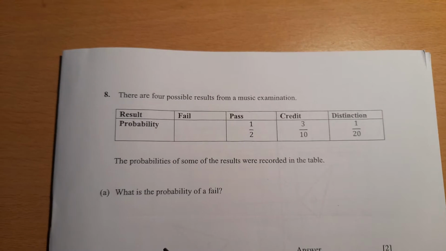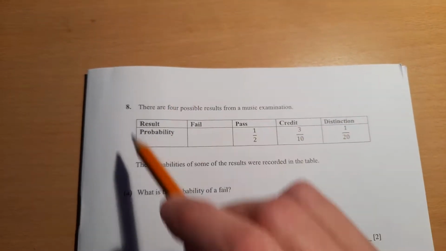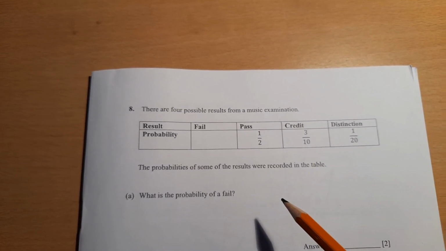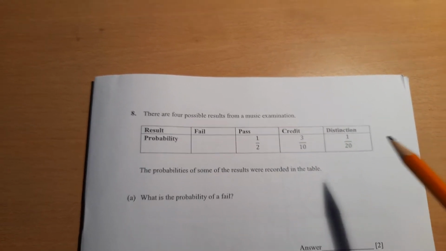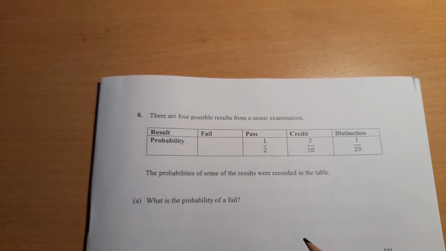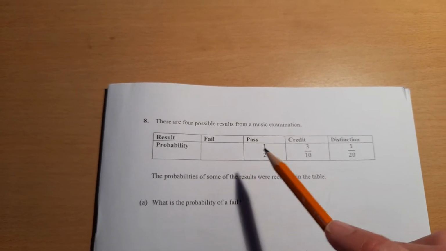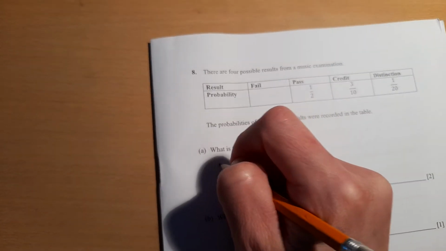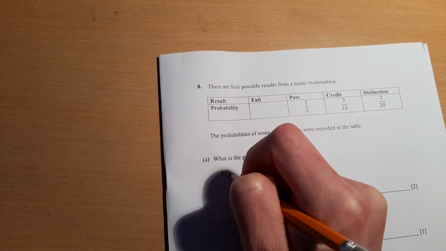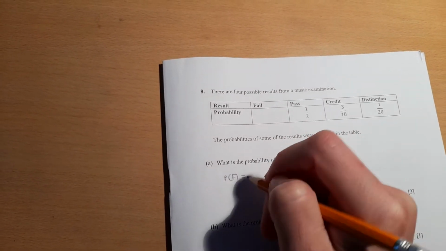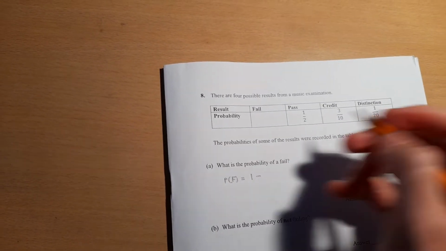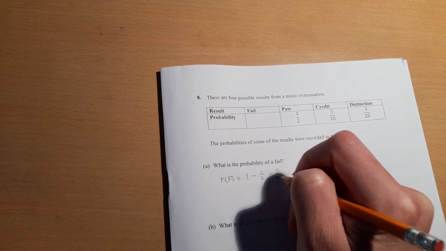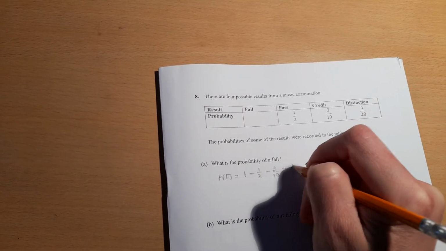Now, what they're testing here is, what we have here is a trial or an experiment. In any trial or experiment, all the probabilities for each event add up to 1. So in order to get the unknown probability, we're going to subtract the known probabilities from 1. So again, probability of getting a fail in part A. So that's going to be 1 minus all of these probabilities. So subtract a half, subtract 3 over 10, and then we subtract 1 over 20.